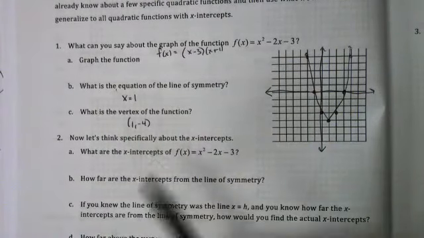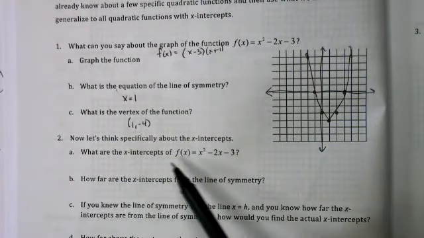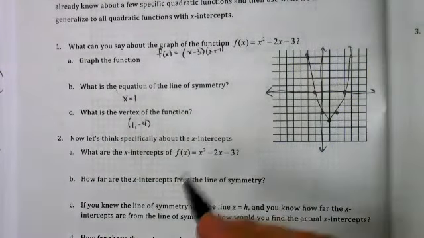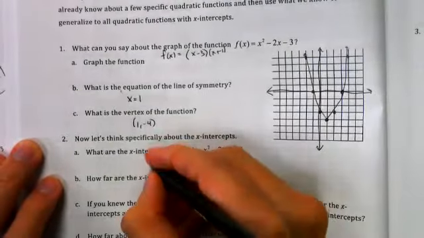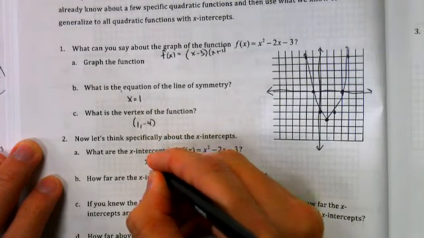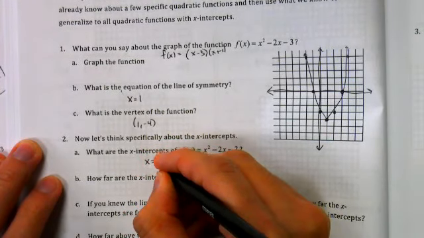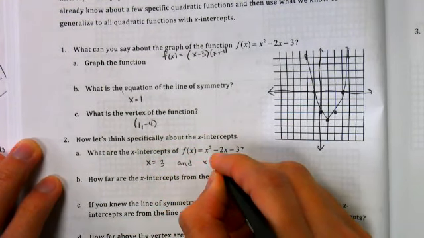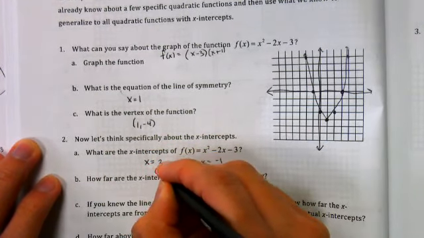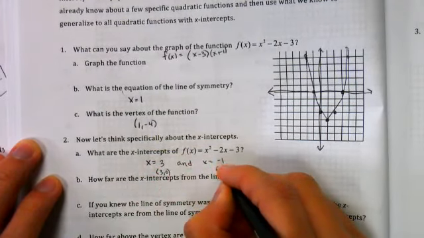Now let's think specifically about the x-intercepts. What are the x-intercepts of this graph? Well, they're here and here. We can tell from the factored form. So the x-intercepts would be x equals 3 and x equals negative 1. We can write them as points 3, 0 and negative 1, 0.